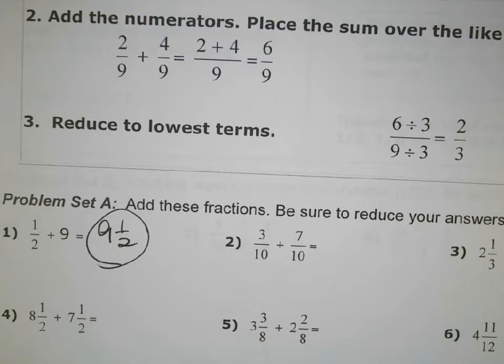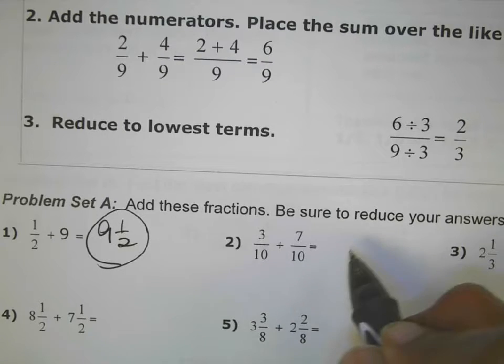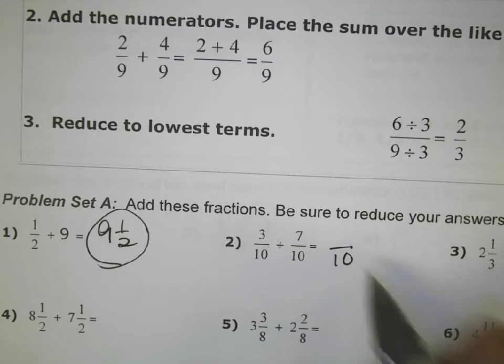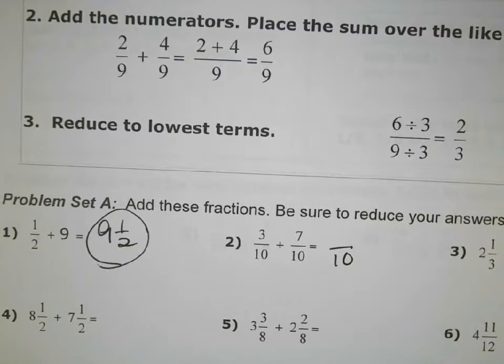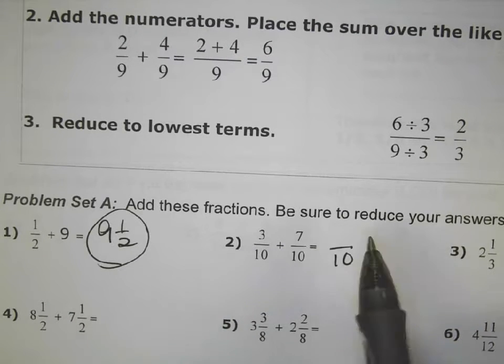All right, now on the second one, are my denominators the same? Yes, so I need to write down the denominator. You need to write that common denominator down first. That is your whole, that's your total. And then, what's my numerators when I add 3 and 7?